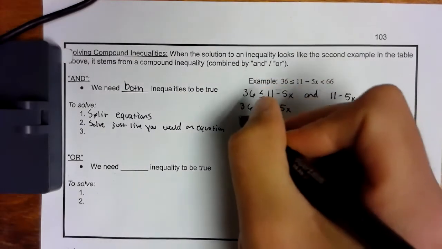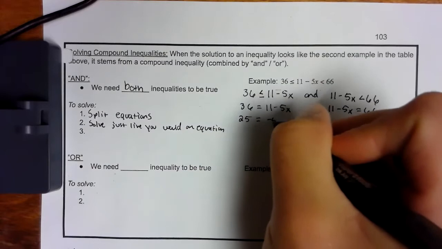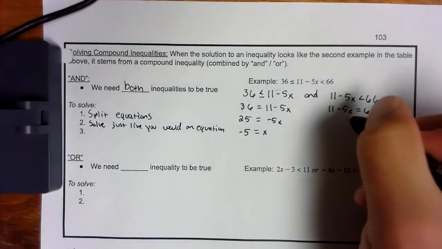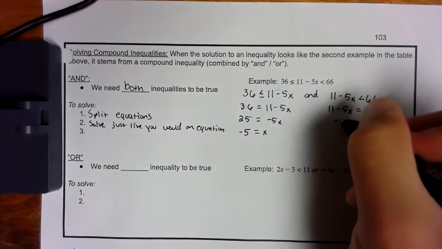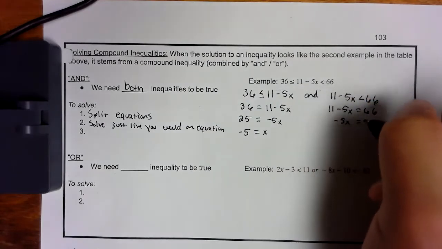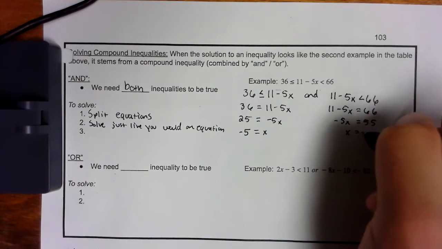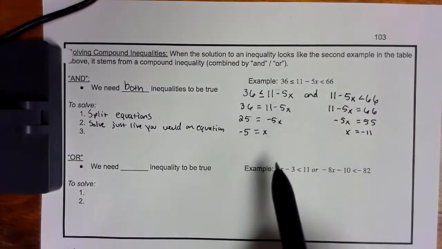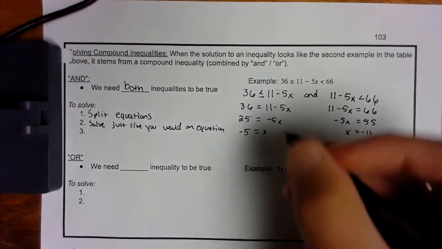So subtract 11 to get 25 equals negative 5x. I get that x equals negative 5. Minus 11 over here as well, I get 55 equals negative 5x, and x equals negative 11. So we call these two numbers our anchor points. Now, as soon as we're done with that, we're going to go ahead and make our number line.